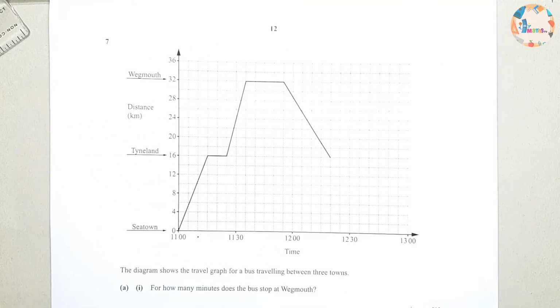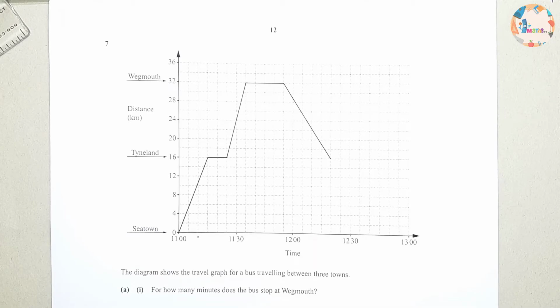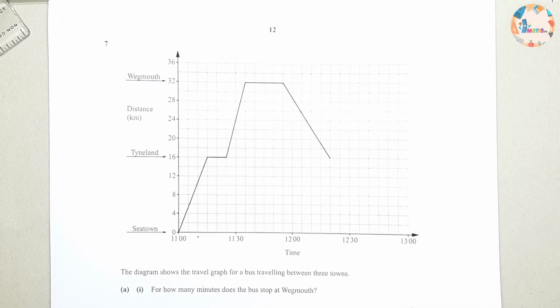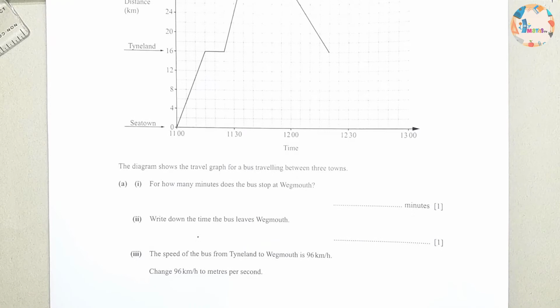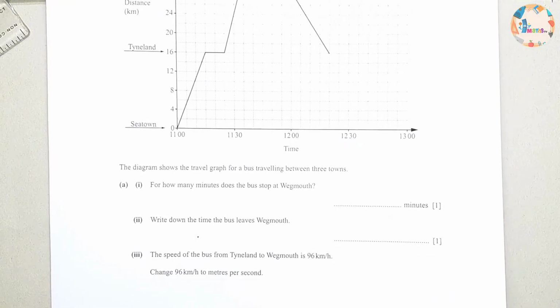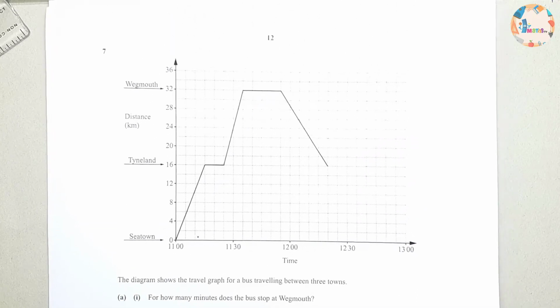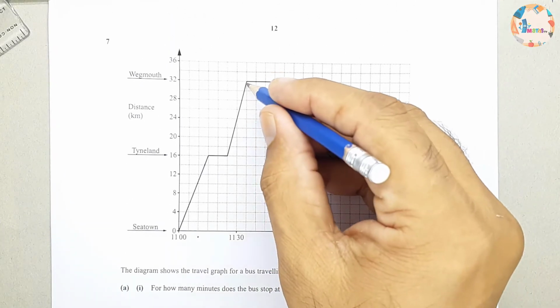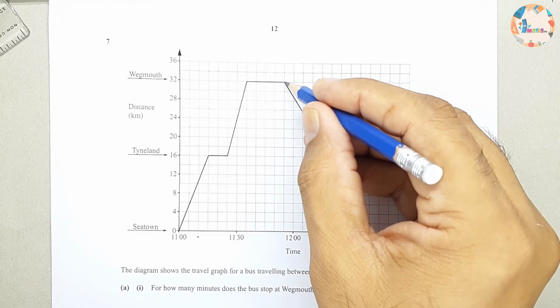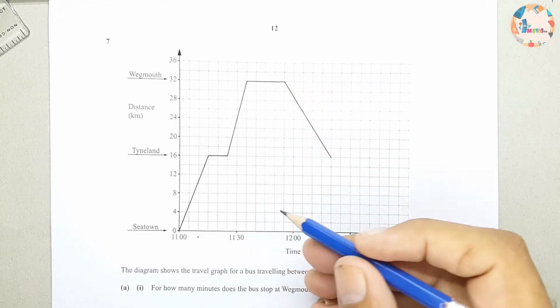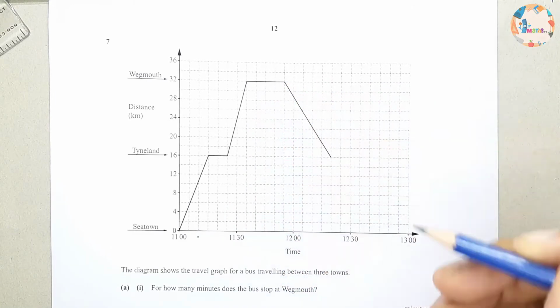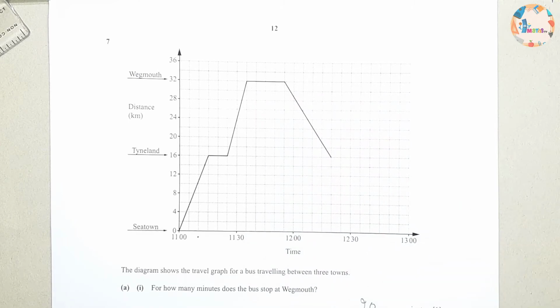Now next, question number 7. The diagram is provided. The diagram shows the travel graph for a bus traveling between 3 towns. A part, for how many minutes does the bus stop at Wegmouth? So at this duration, how much is this duration we have to tell. So each box is equal to 5 units. So 1, 2, 3, 4 boxes. So this will be 20 minutes.